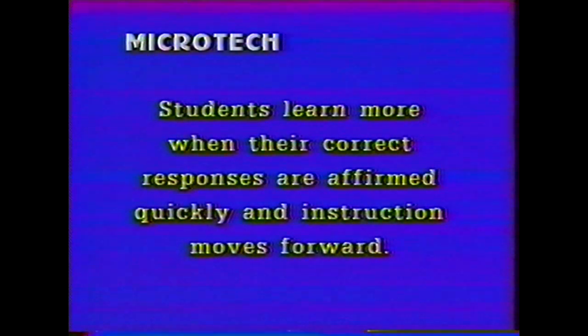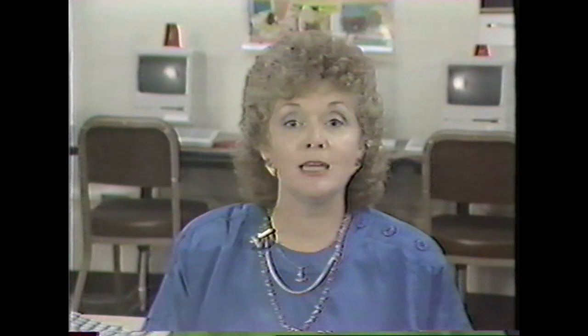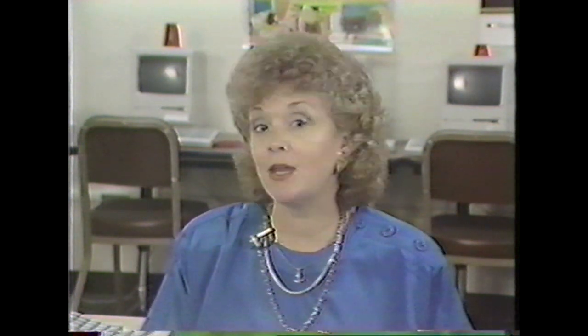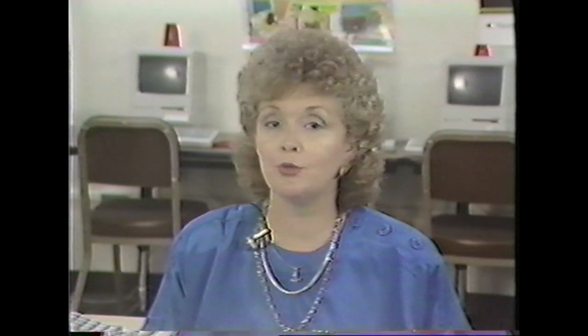Students learn more when their correct responses are affirmed quickly and instruction moves forward. Again, effective computer-based instruction programs confirm correct responses and move on. Graphics and gimmicks are sometimes used to enhance student interest and motivation, but research shows that they may not enhance achievement if used too often.